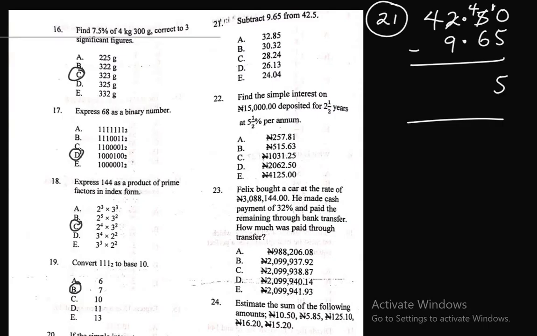Borrow 1 from 2, 2 reduces to 1. Put the 1 on top of 4, that's 14 minus 6, 8. Borrow 1 from 4, 4 reduces to 3. Put the 1 here, 11 minus 9, 2. Bring down 3. The right answer will be 32.85. Among the options we have here, A is the correct option.